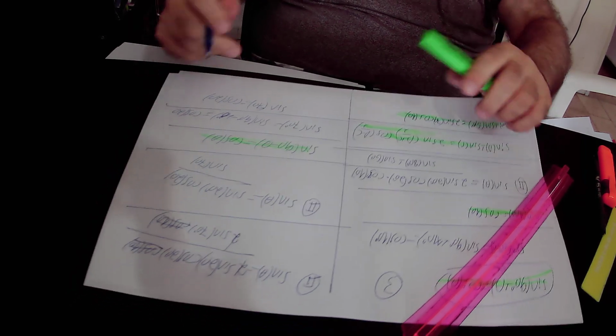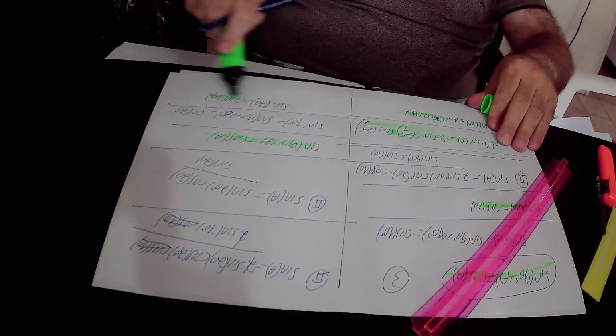Therefore, we will substitute sinus 70 degrees in equation number 2 by cosine 20 degrees.